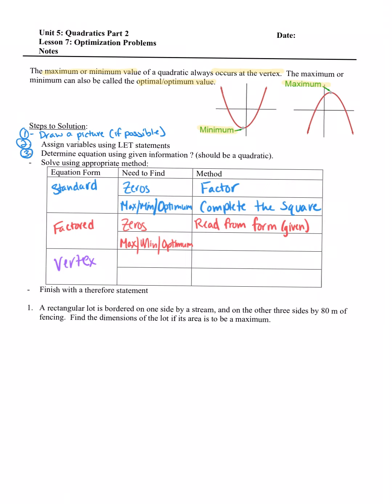If we're in factored form and we need to find our vertex, we know we first have to find the x value of our vertex and then the y value of our vertex. So to do that, we find the midpoint of x, and then we sub that in to find y.